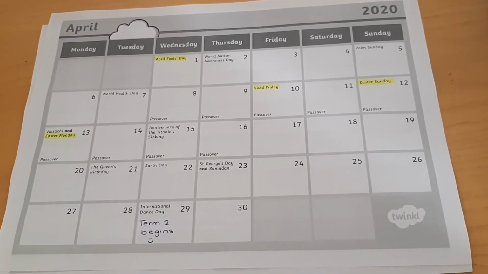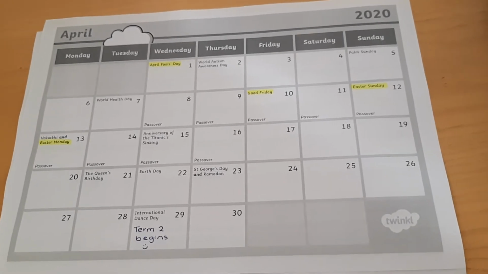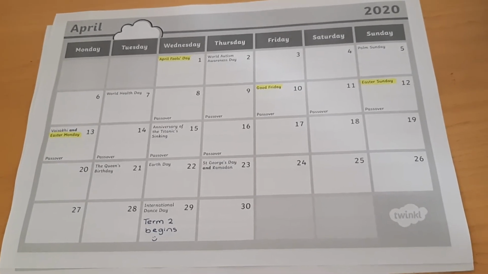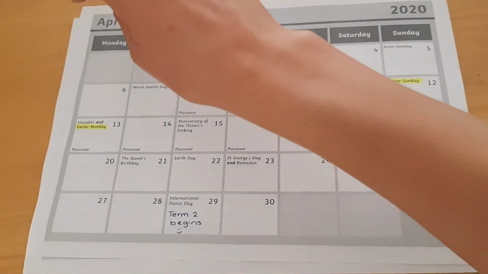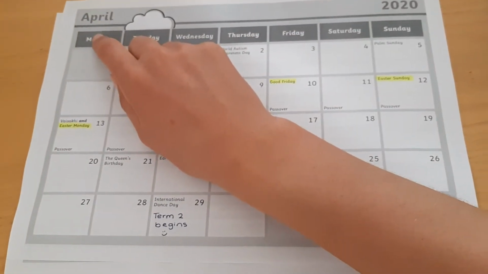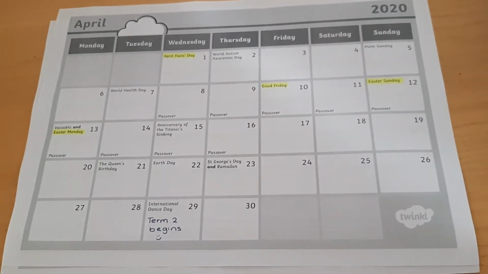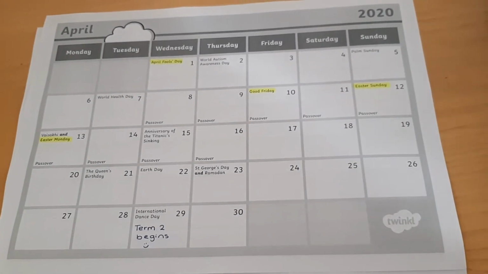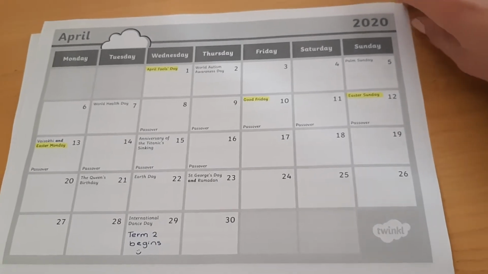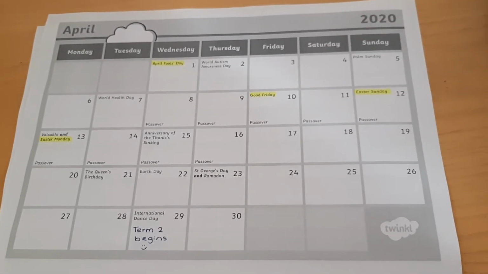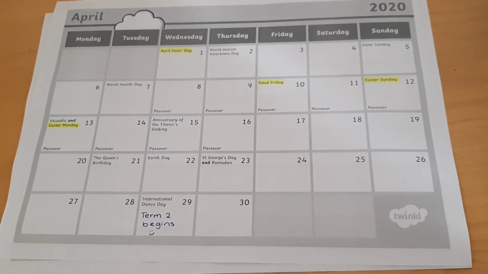So the first thing is when you come to any month in the year, and you have a look at that month in a calendar, you'll see that that month is usually up the top. So we know that this page is covering the month of April. You'll usually also see at the top that it will have the year. Now we know that the year is 2020.